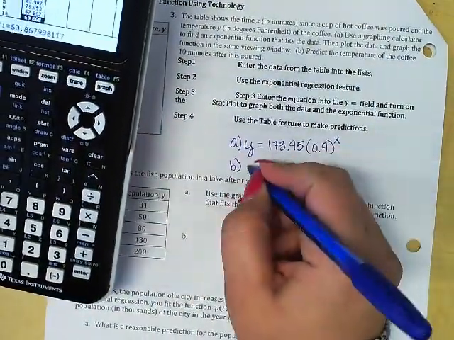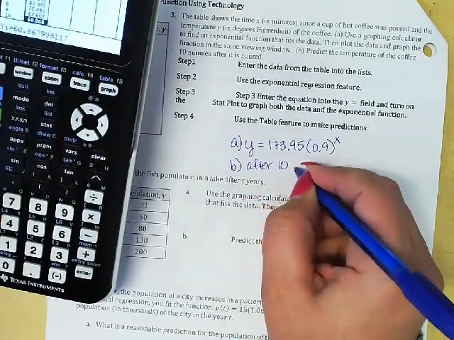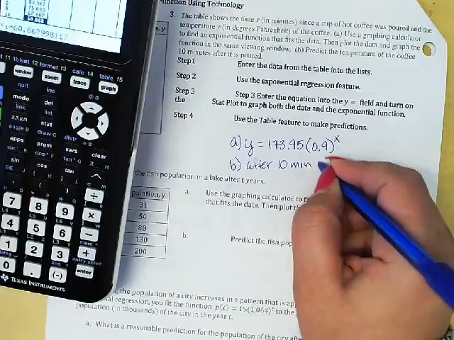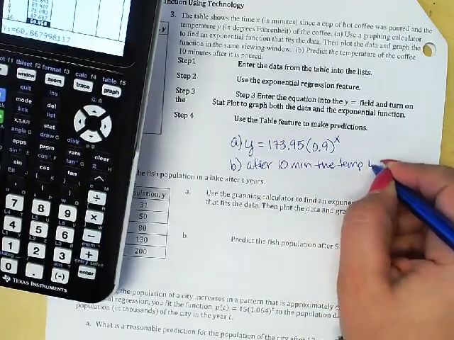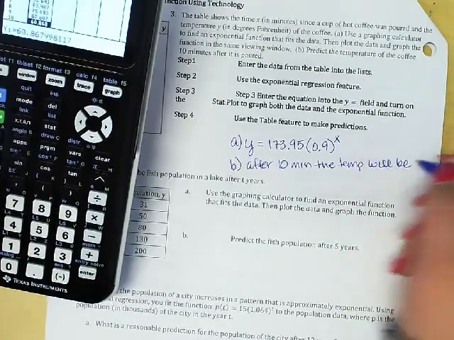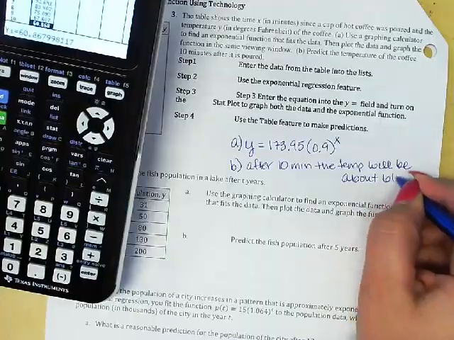So for part B, after 10 minutes, the temp will be about 61 degrees.